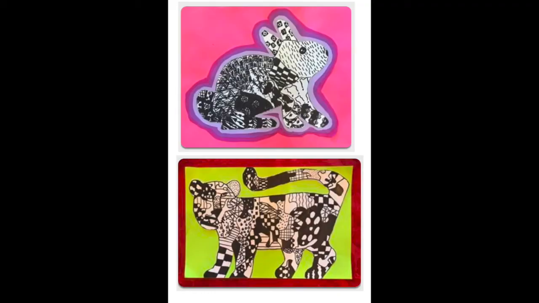These two students drew their Zentangle inside their animal, and then they cut out the animal and glued it onto colored construction paper. You can see, especially with the bunny, it was glued onto lavender, and then they cut a bunny out of that and glued it onto the purple, and cut a bunny out of that and glued it onto the pink. Be sure to leave the colored construction paper showing as a border around each of the animal shapes you cut.